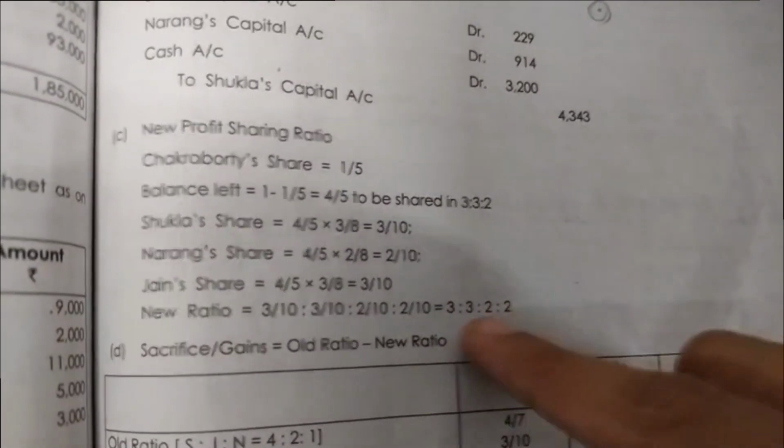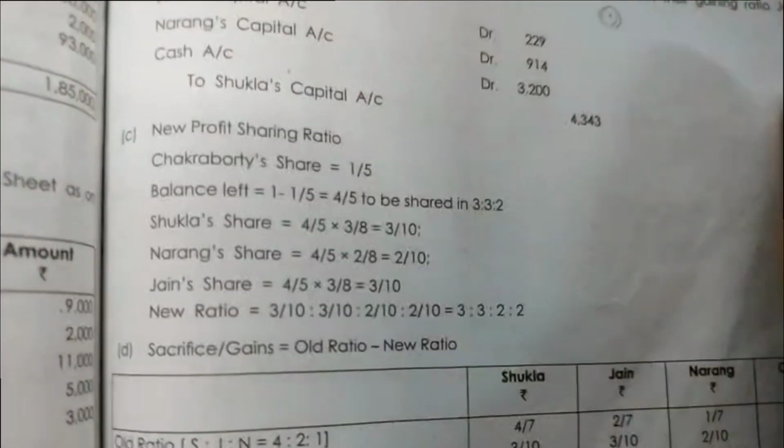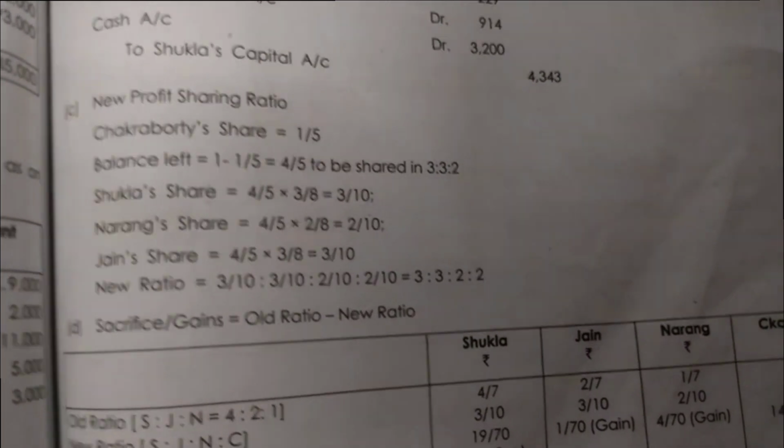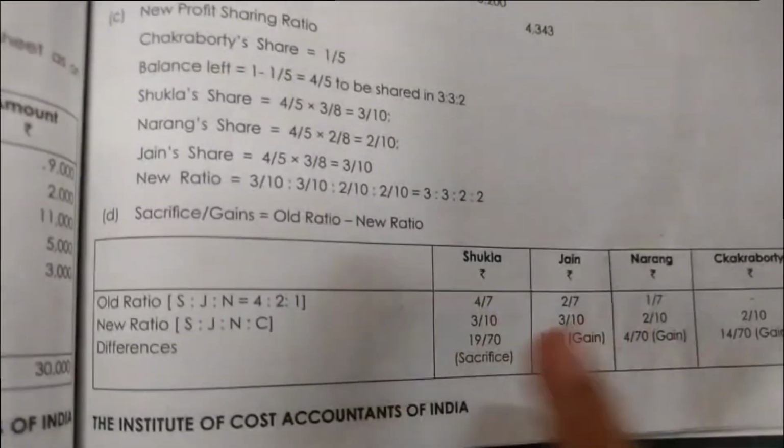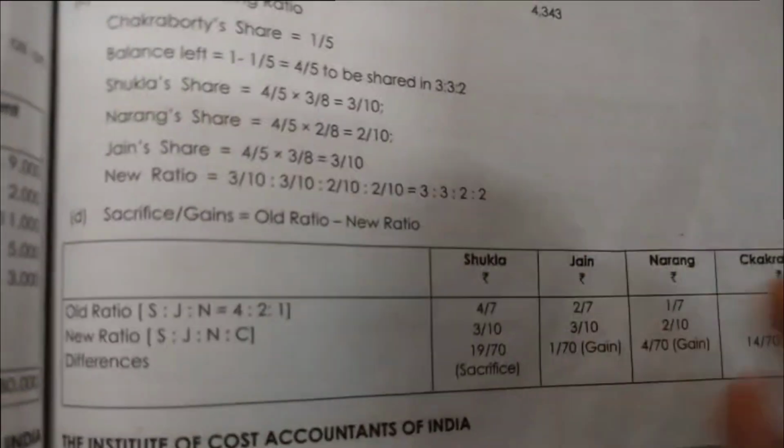3:2, so that is what we got. We all know how the new profit sharing ratio came. So we have to see whether sacrifice or gain has happened. For that, they have already shown it clearly here. It is very well written in the box so that we could understand it easily.